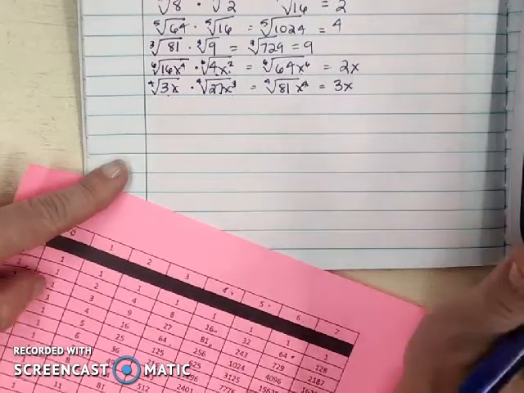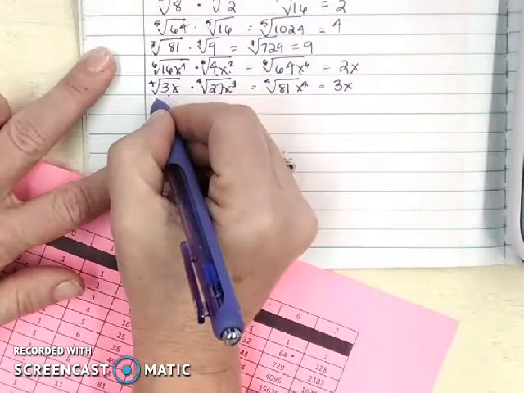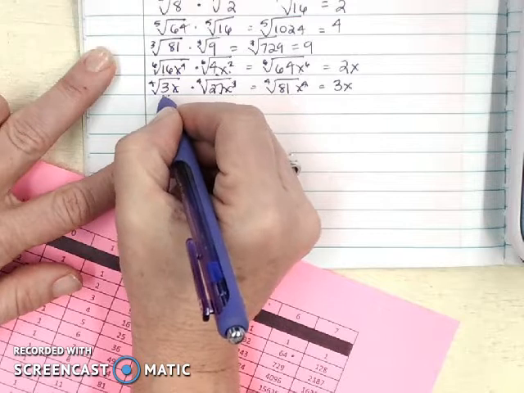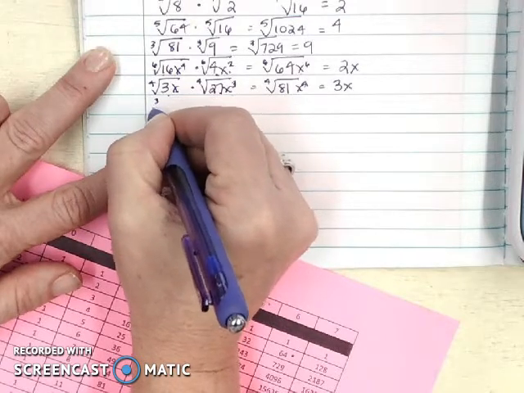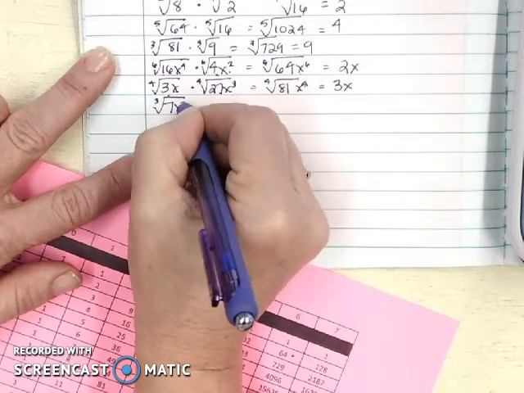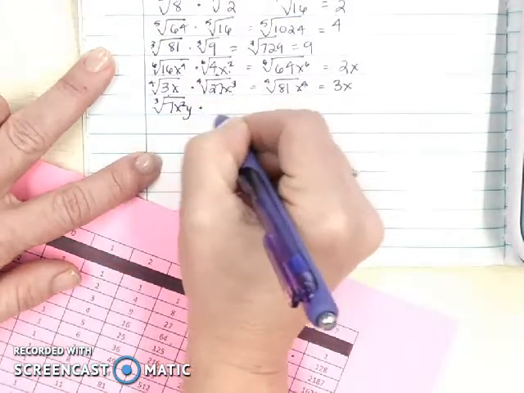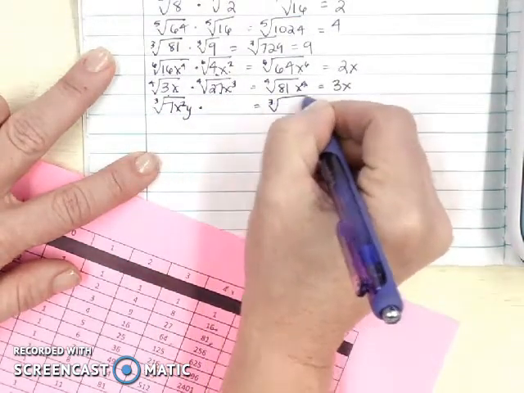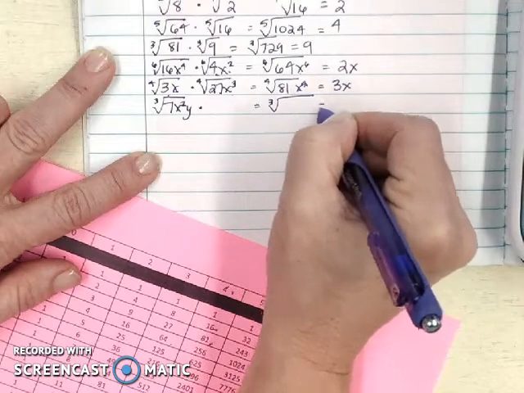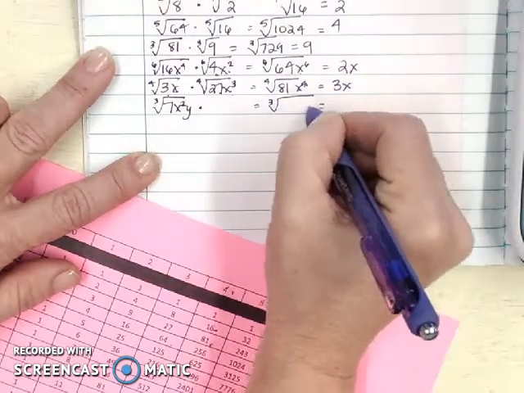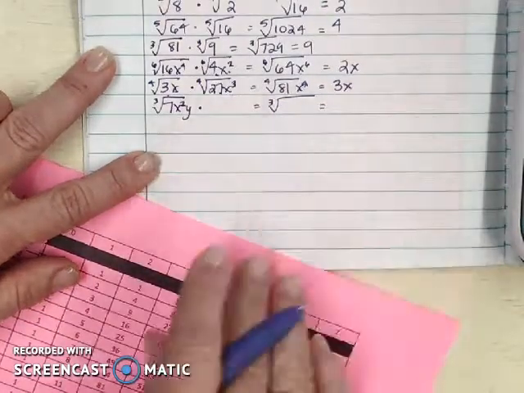This is the last one I'm going to do in the book. That is the cube root of 7x squared y. I've got to multiply by something to give me a perfect cube under my radical so that I can simplify, take the cube root, and get a whole number answer. So index is 3.